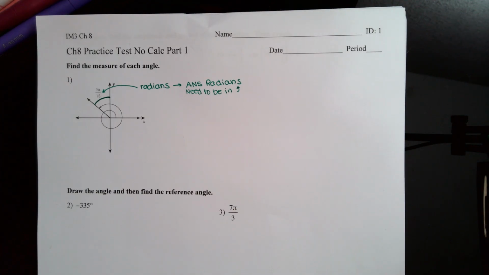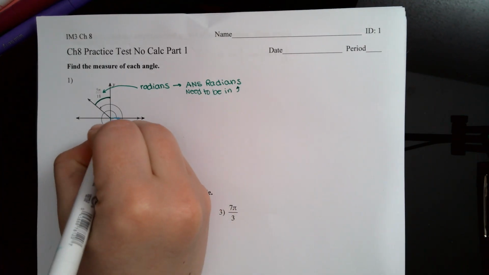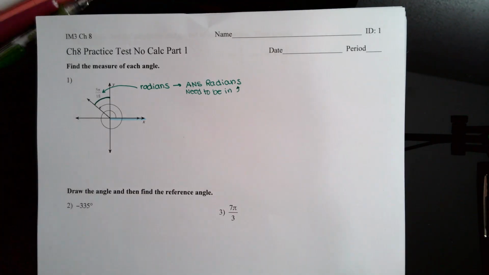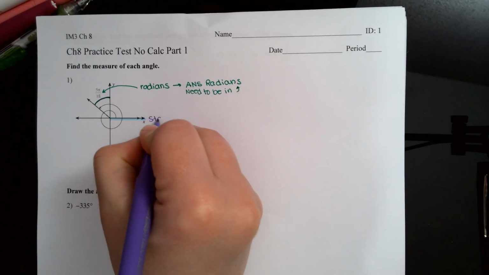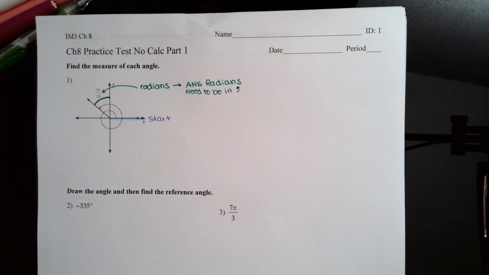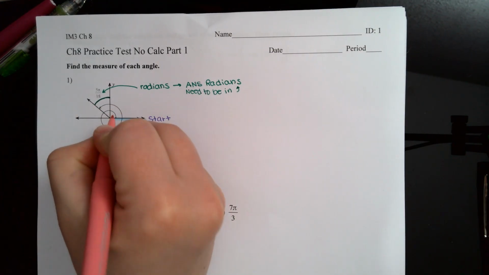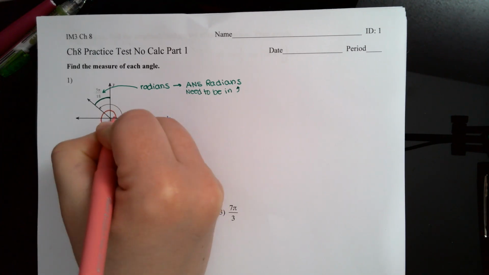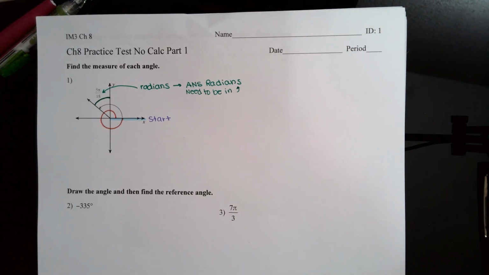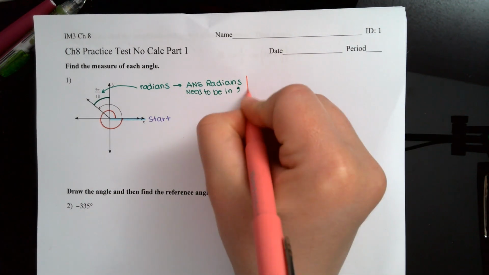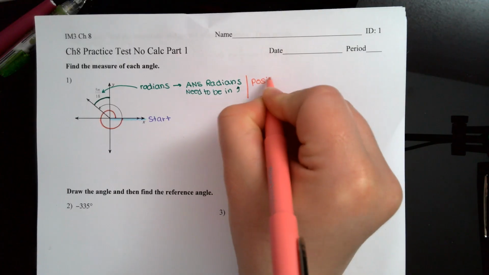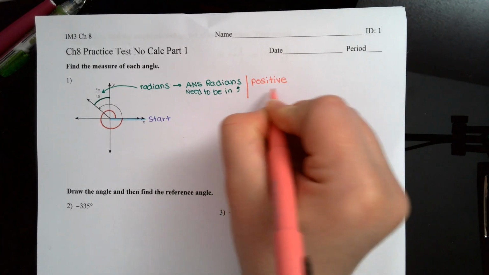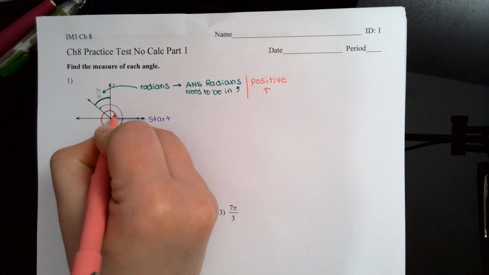Then we're going to take a look, is this a positive or a negative angle? Okay, am I going up or down? We're always going to start from our initial ray, so this is our start. Then notice that from our start on the inside, I'm going to color code it in pink, we have one full cycle. Now, how did that cycle happen? Well, we went up. So that means it's also going to be a positive angle going up, right? We went up.